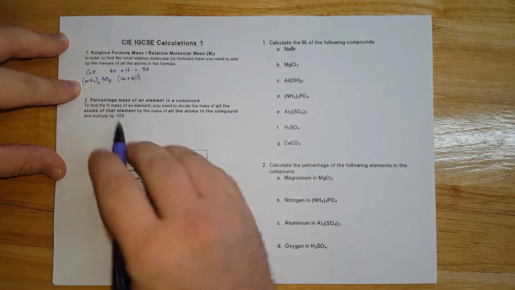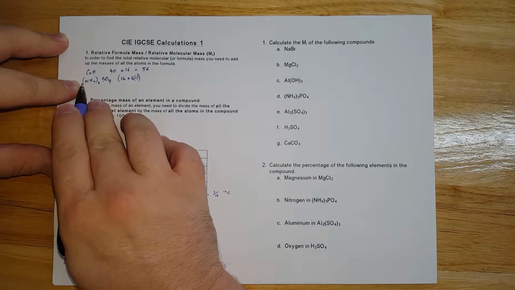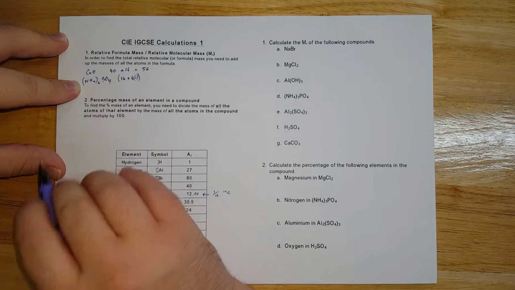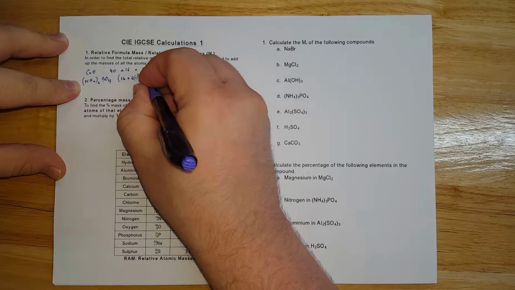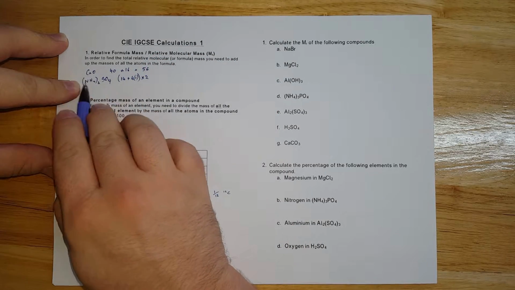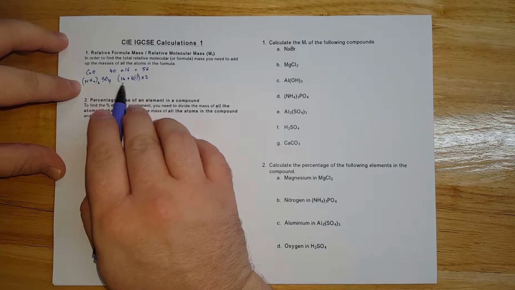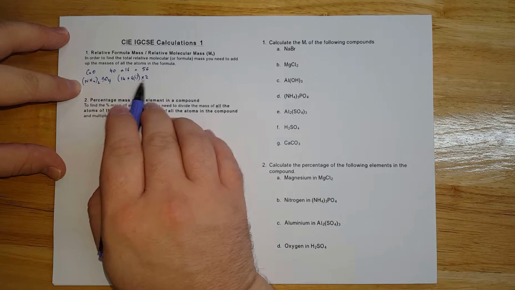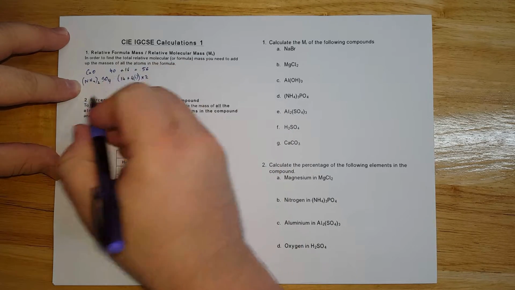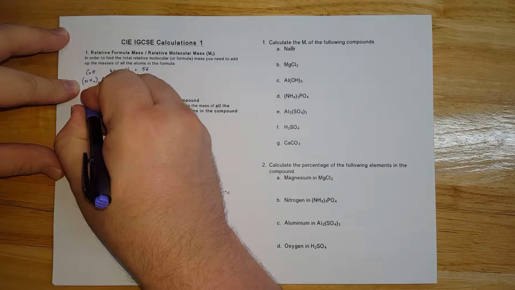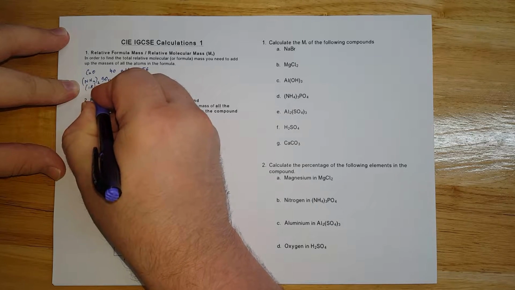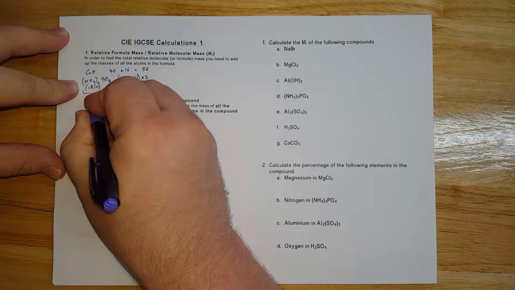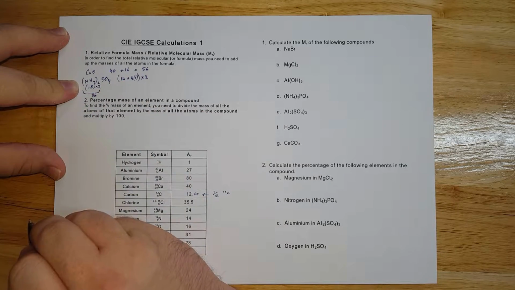So the total inside the bracket is going to be 18. But we have 2 ammoniums, so we need to multiply 18 by 2. So the total inside the bracket is going to be 36.